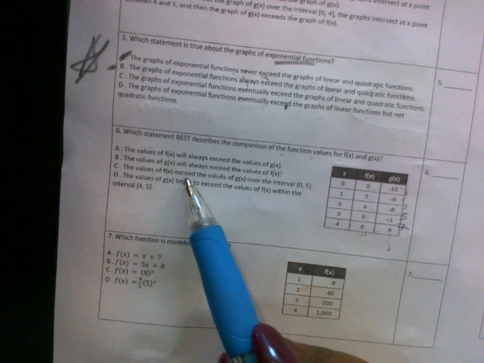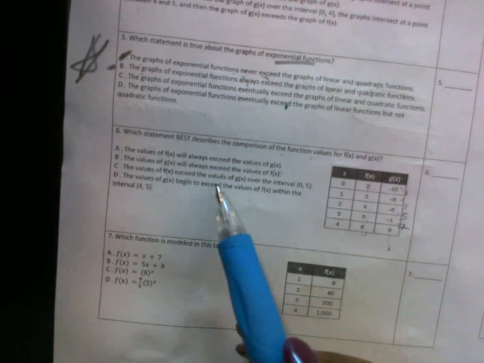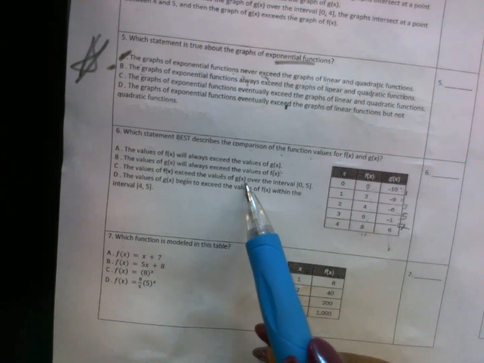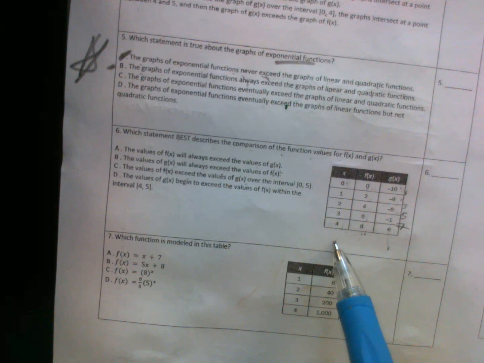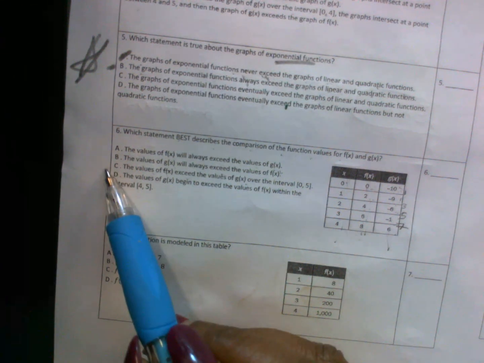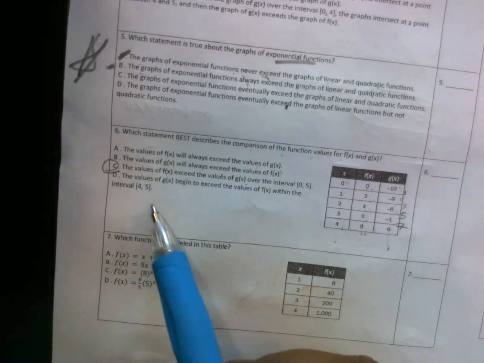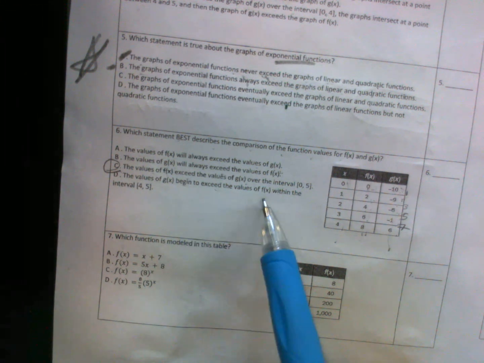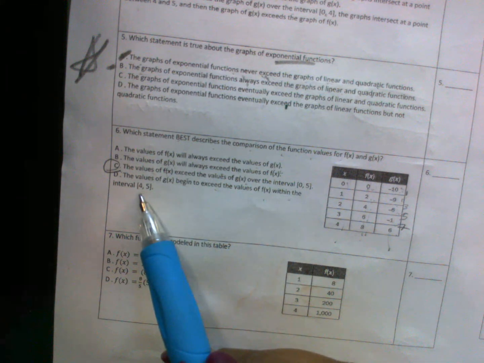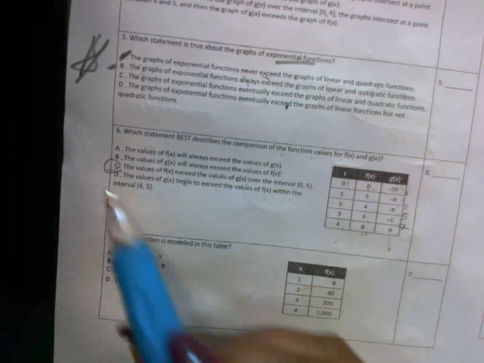F of x exceeds g of x between these intervals. This is true. And then the values of f, g of x begin to succeed values within 4 and 5. No, that's not true. Okay.